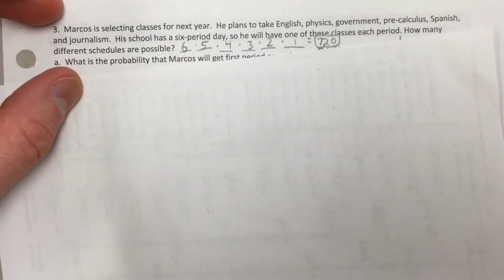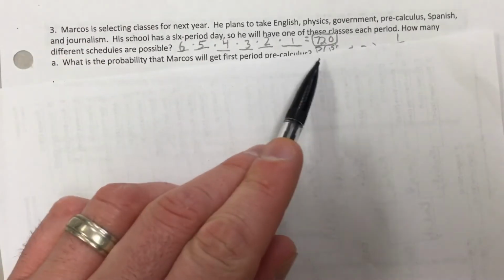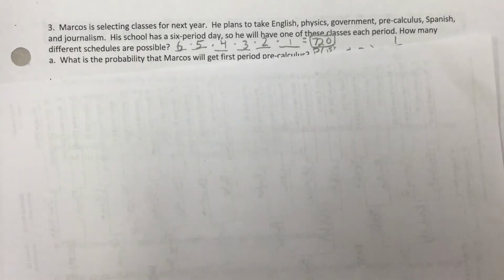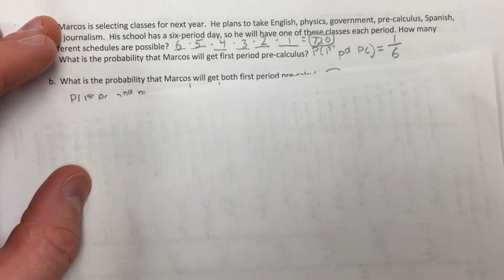The next question says, what is the probability that Marco gets first period pre-calc? Well, even though there are 720 different possible schedules, all we really have to think about is for first period, there are 6 possibilities for first period, and pre-calc is one of them. So you don't have to make it complicated. First period pre-calc is 1/6.